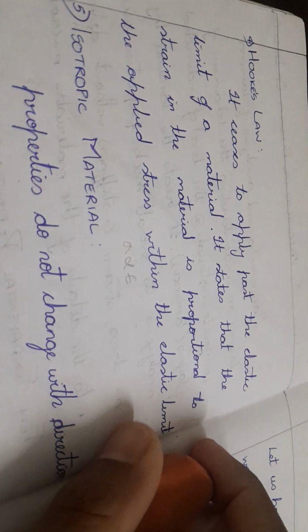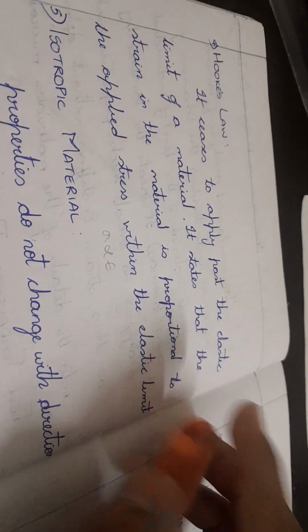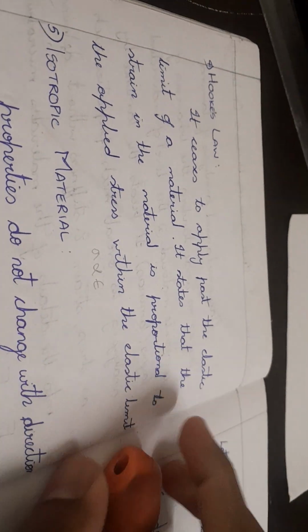When I talk about isotropic material, if I talk about any substance and I measure the properties of that substance with respect to any direction, the properties remain the same. For example, let's say this eraser is an isotropic material. Now, let's say the eraser also has some Young's modulus or some shear modulus. If I measure the Young's modulus of this eraser in x direction, y direction, or z direction, the Young's modulus will always have the same value. Similarly, the shear modulus and the other engineering constants would stay the same.